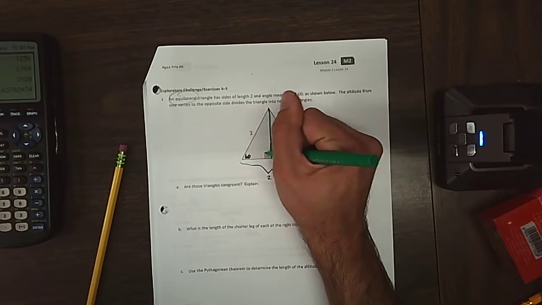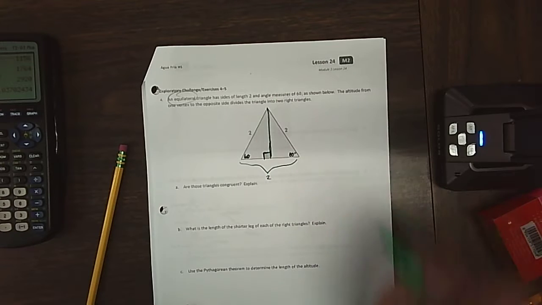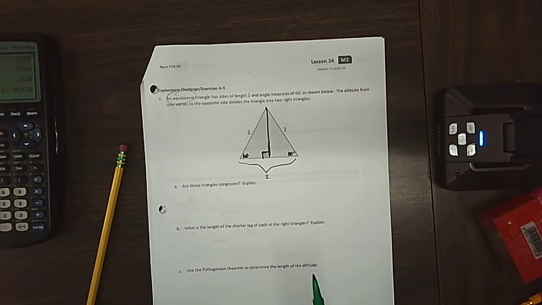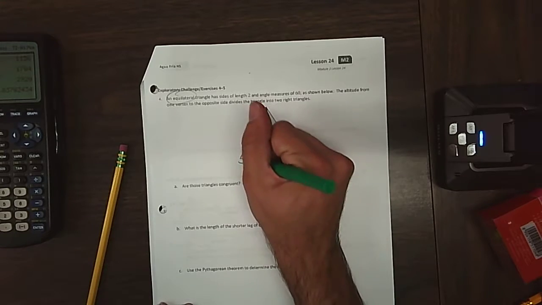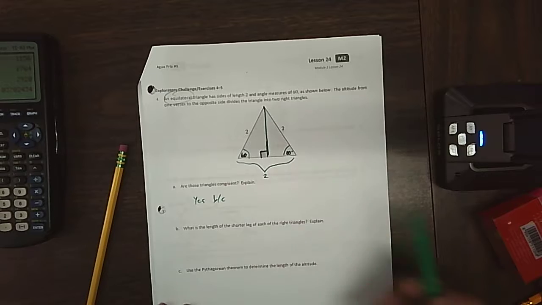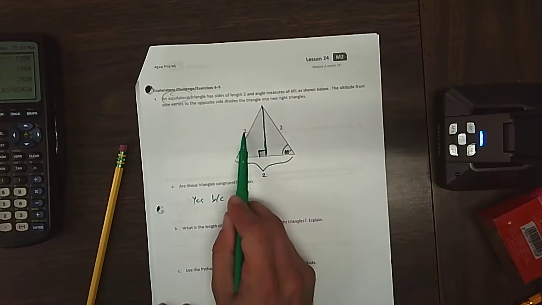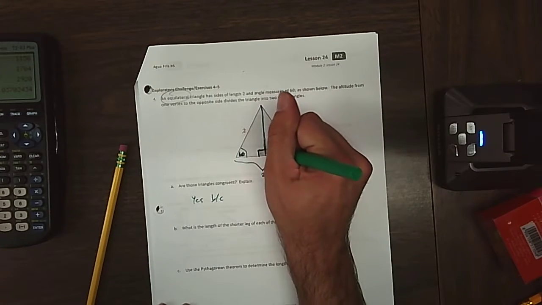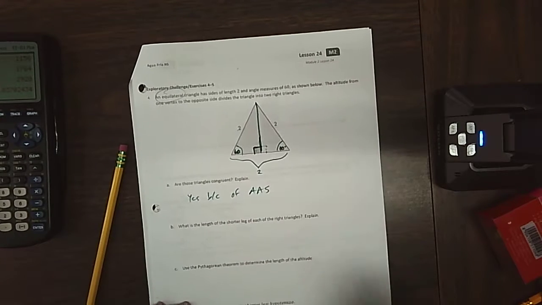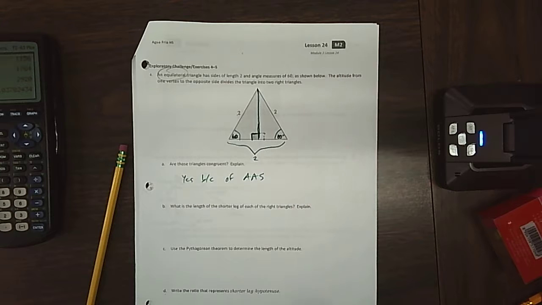And when you draw an altitude in an equilateral triangle, what you're actually doing is making 2 congruent triangles. So that's our first question. Are these 2 triangles congruent? We could say yes, for sure they're congruent, because of the AAS pattern. So we have angle, angle, side here, and then there's another 90-degree angle there. So angle, angle, side there. So we know they're congruent because of the AAS pattern. So that's the first place to start.